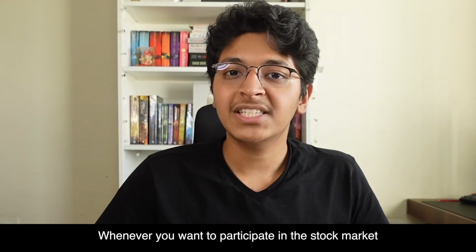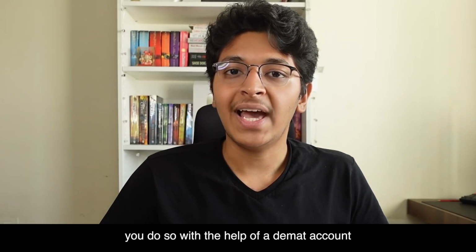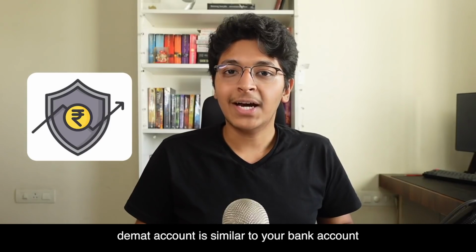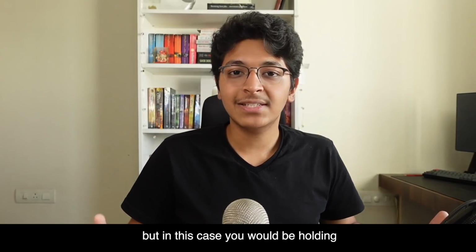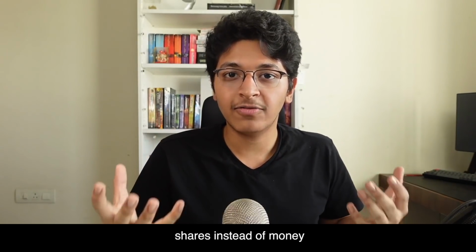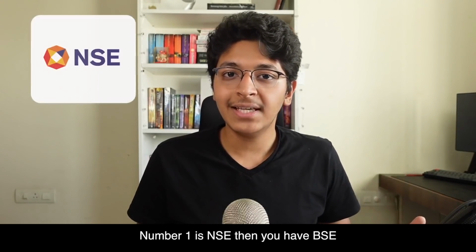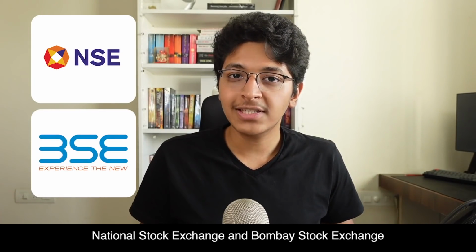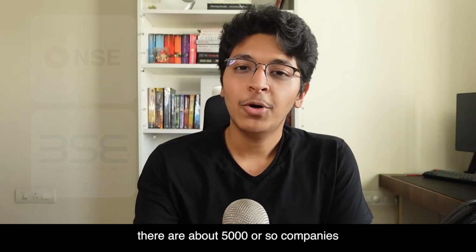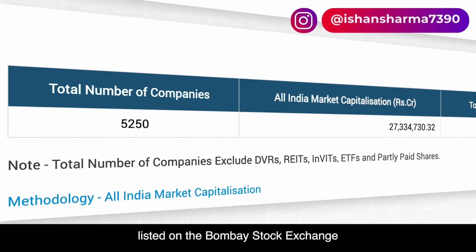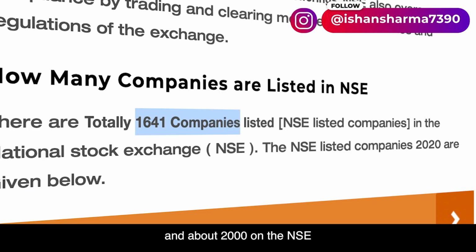Whenever you want to participate in the stock market, you do so with the help of a Demat account. Demat account is similar to your bank account, but in this case, you would be holding shares instead of money. Now you have two major stock exchanges in India. Number one is NSE, then you have BSE, National Stock Exchange, and Bombay Stock Exchange. There are about 5,000 or so companies listed on the Bombay Stock Exchange and about 2,000 on the NSE.